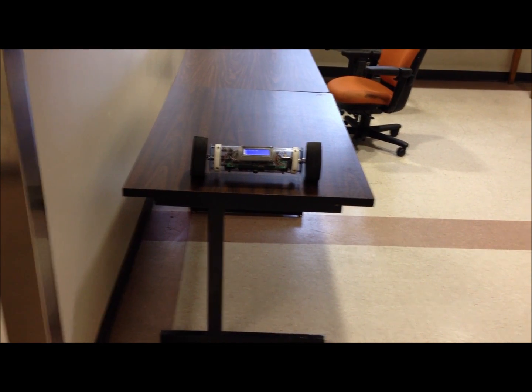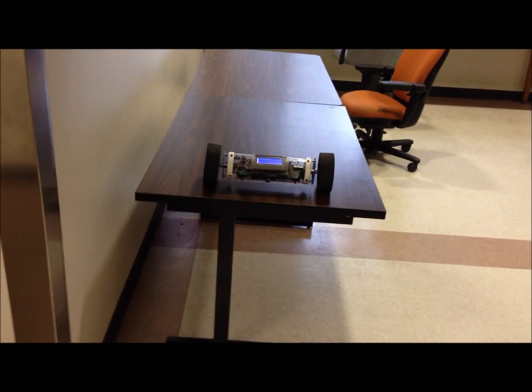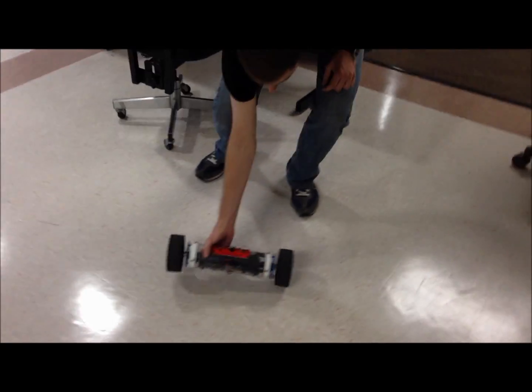Here we go. You can see it's pretty durable. Pick it up, turn it off the same way as before. Switch it to off, wheels off.